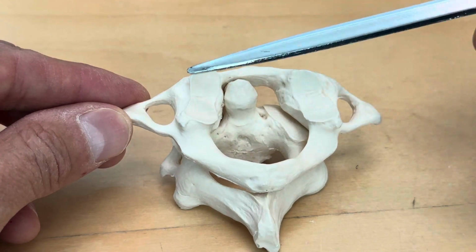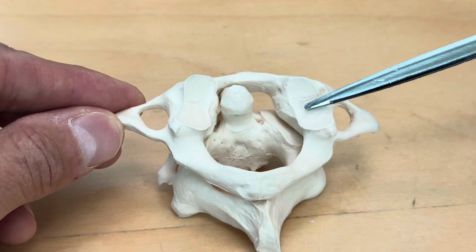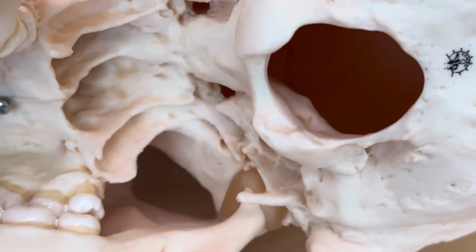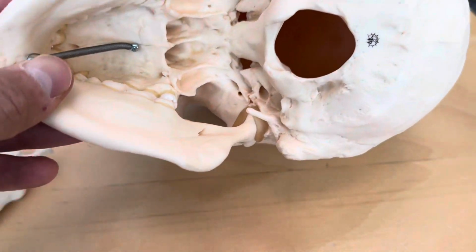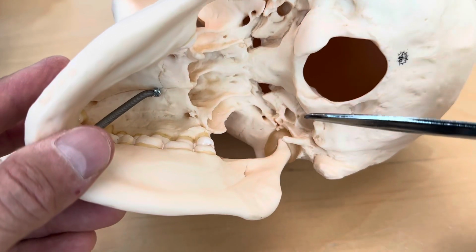These large concave articular surfaces are for articulating with the occipital condyles of the skull, which I'll briefly show you right now. These are the occipital condyles that articulate with C1.